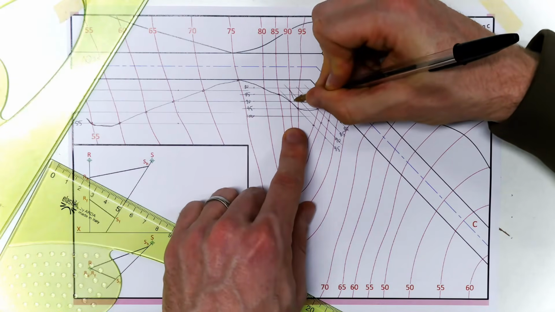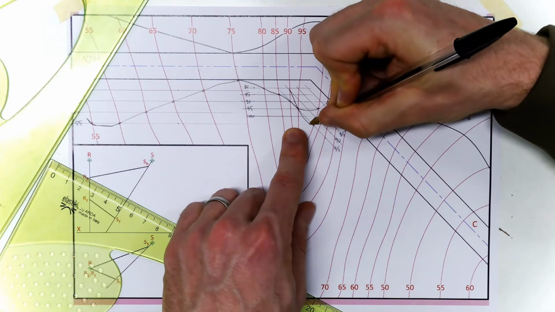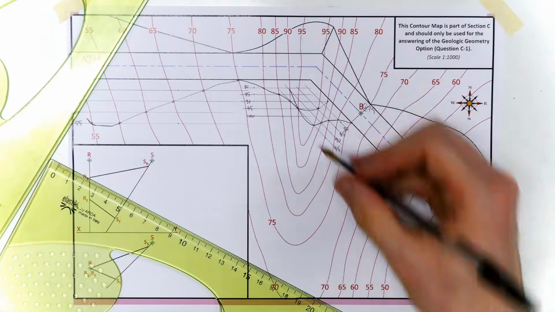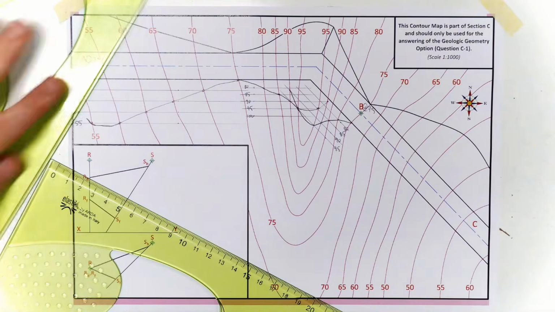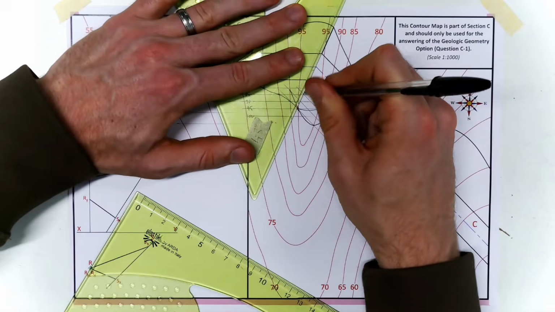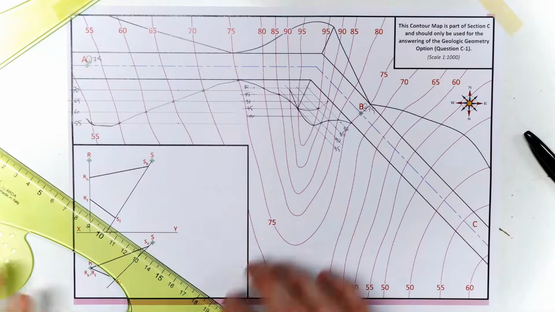So we need to find the exact point that they intersect. It actually happens for me to be right there. And there we have it. So that's the exact point that they intersect. I'll join that back to my corner. All right, so that's my level part of the road done.